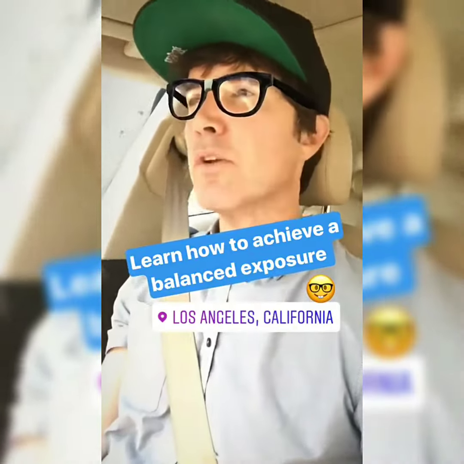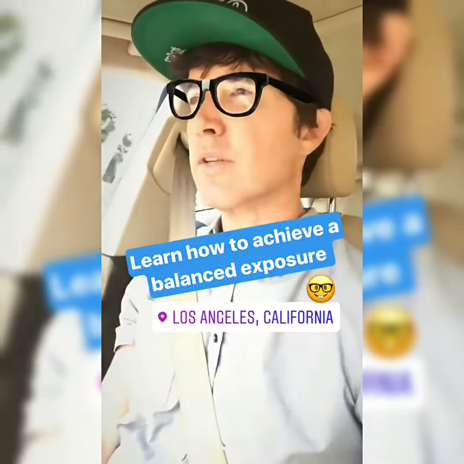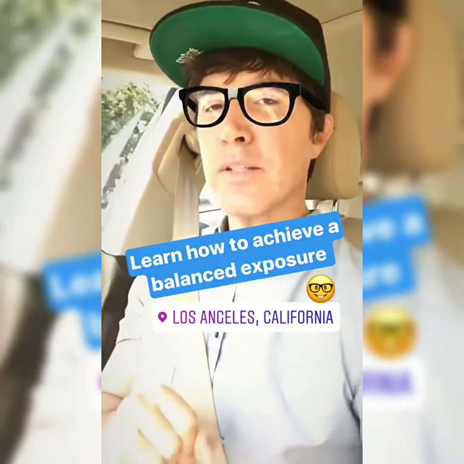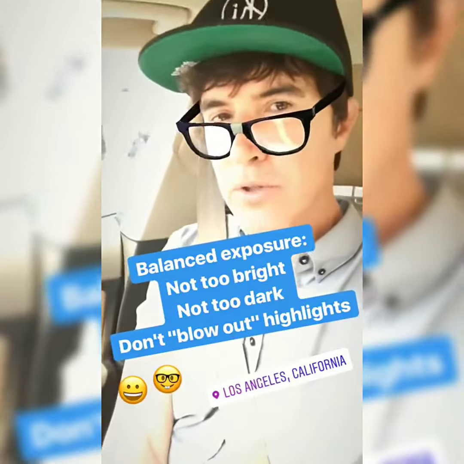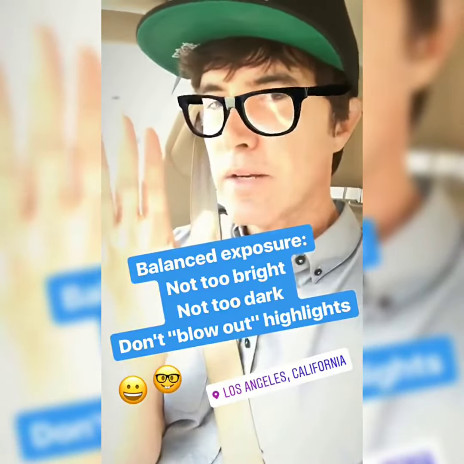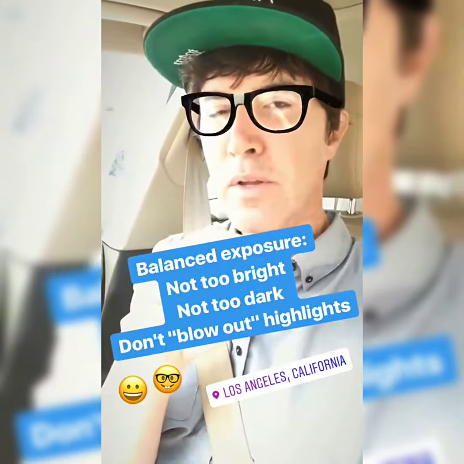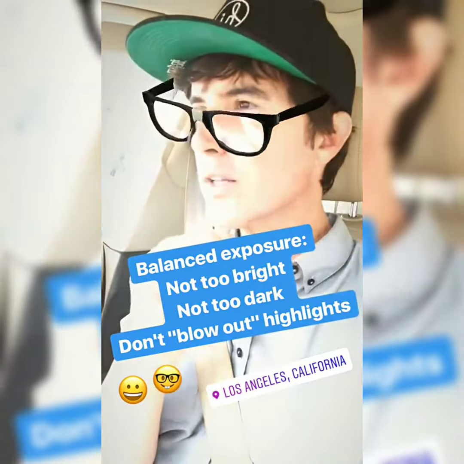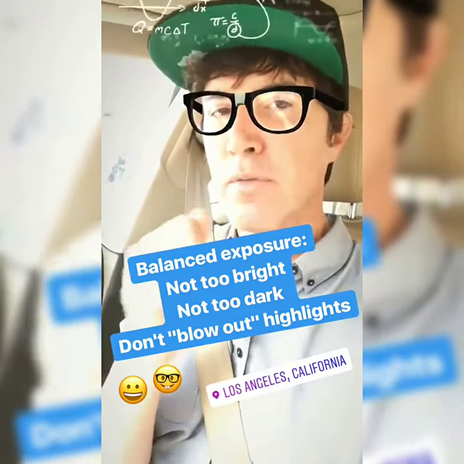So what you want to do is learn how to get a balanced exposure, and you want to learn how to post-process. If there's any funky settings for special occasions, well, we'll cover those later. Proper exposure means it's not too bright, it's not too dark. It means that your highlights are not blown out, you can still see them, and the parts of the shot that are dark are not so dark that you can't see them if you want to see them.